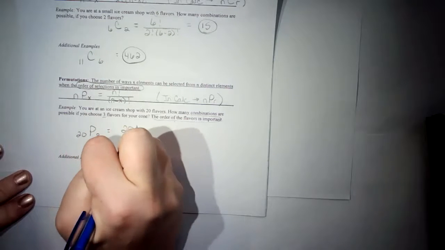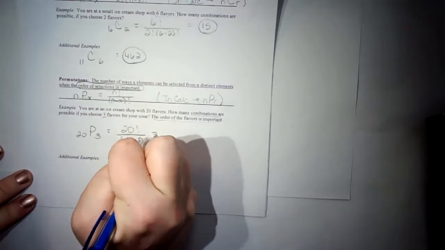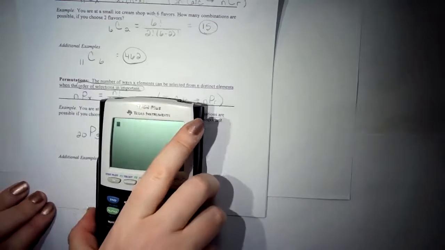So you could always do this and find the answer, or we could take our calculator. I can't remember on mine if I have to put it in first or not. I'm going to throw it in. Then math, probability, there's my nPr. Yes, I still have to on this one. And I get 6,840. Sound good?